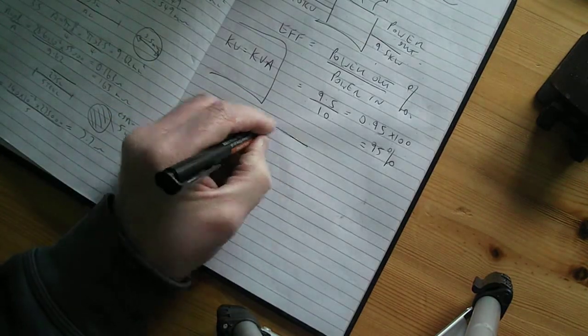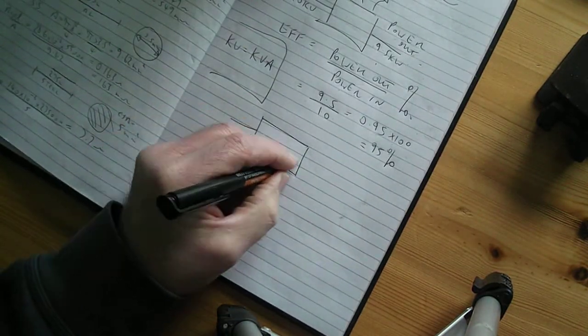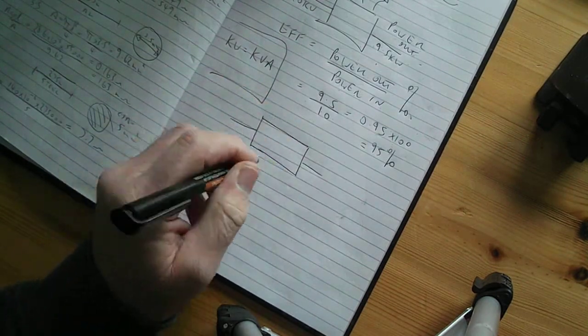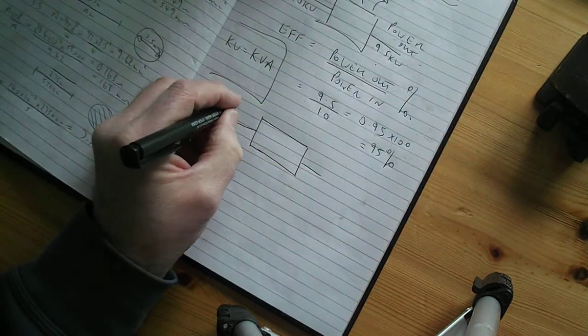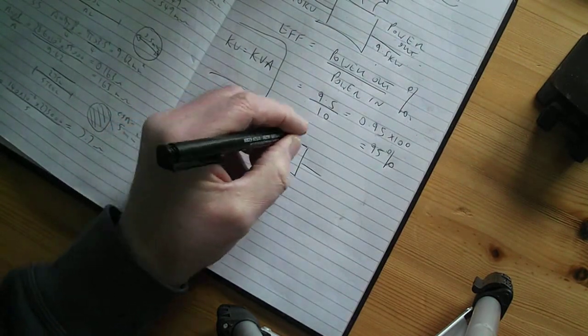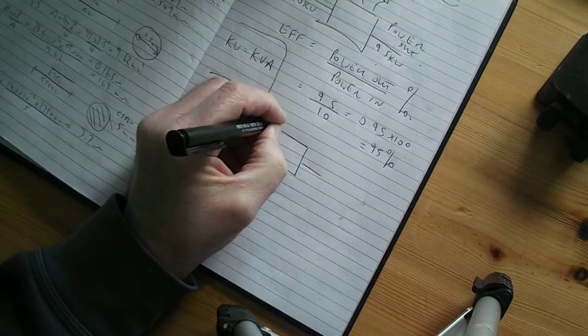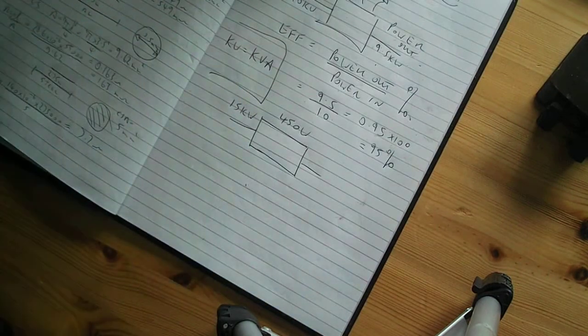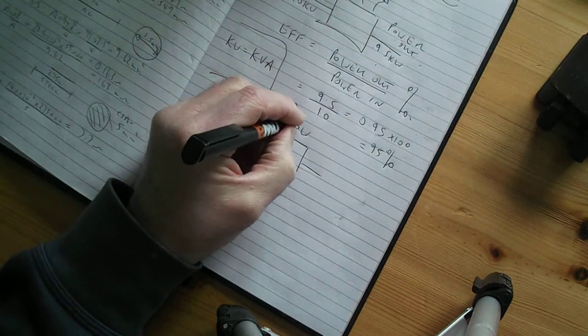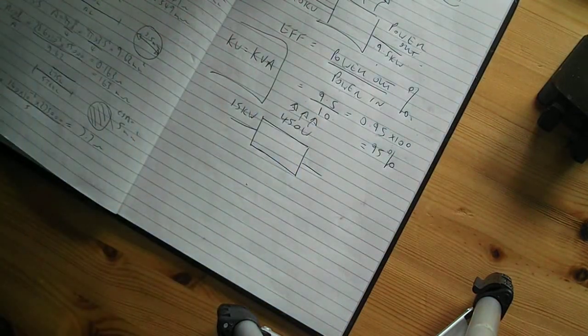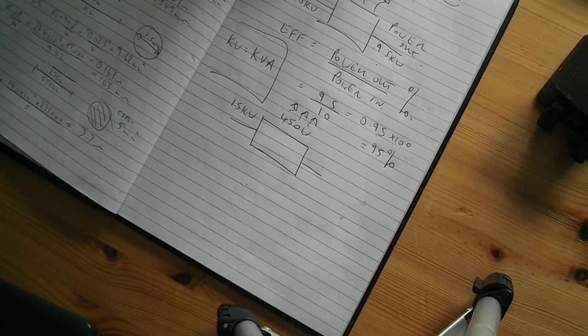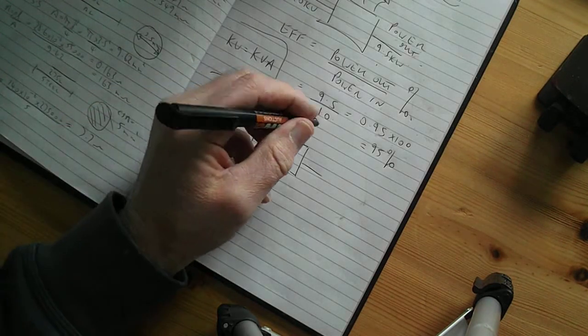Another example would be if I have a transformer or a machine or a motor, doesn't matter what it is. If I say the power in is say 15 kilowatts and let's say the losses are 450 watts going off in heat, then if they're the losses, I know that the output power is going to be 15,000 take away 450 equals 14.55 kilowatts.